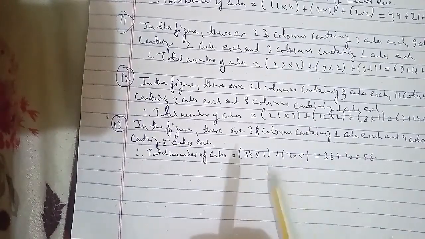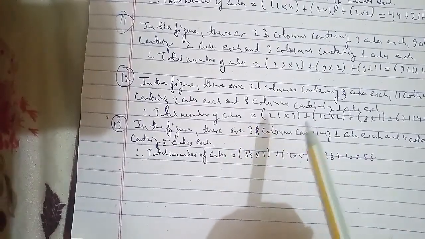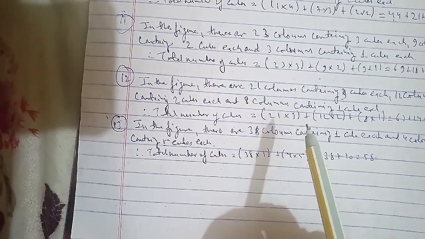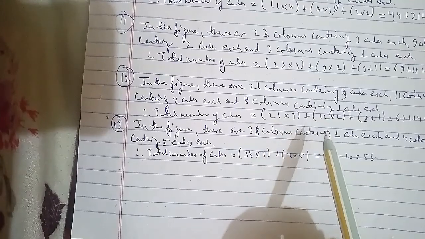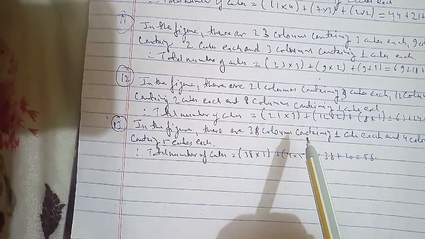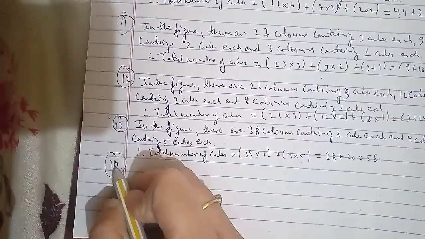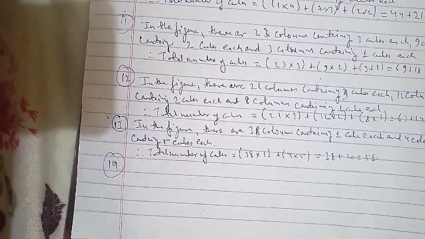The options for the same are 130, 132, 168, 140. This has been the last question of cubes and dice of this type, where we have a combination of dice given. This is not a question for the cubes and dice topic. We'll go ahead for the same here.